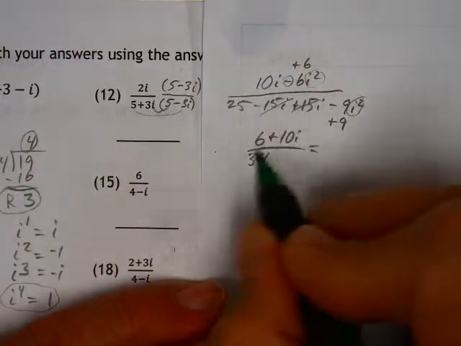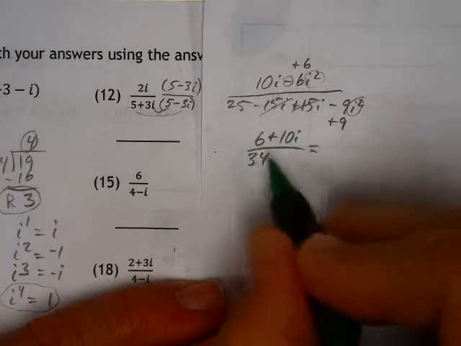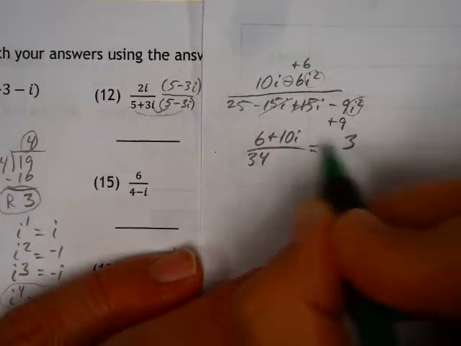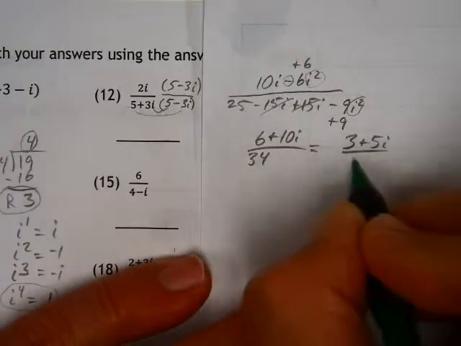Those are all even numbers, so we know we should be able to reduce that by 2. What we're going to do is take a 2 out of each term. 2 from 6 is 3. 2 from 10 is 5i. 2 from 34 is 17.